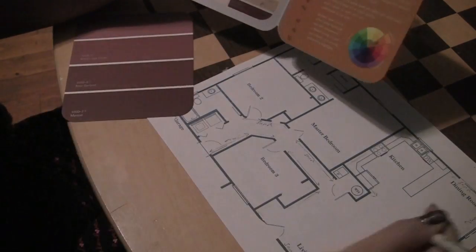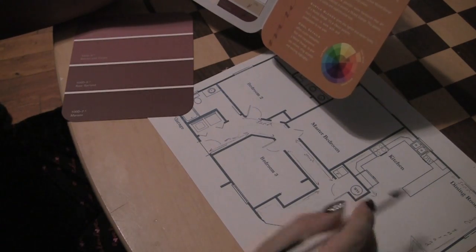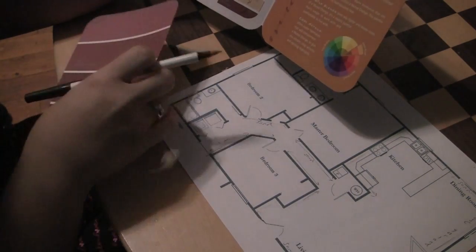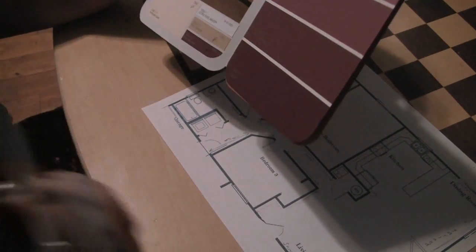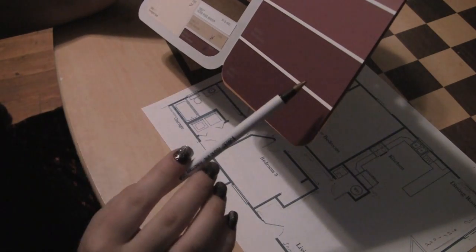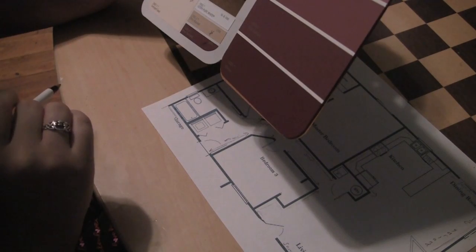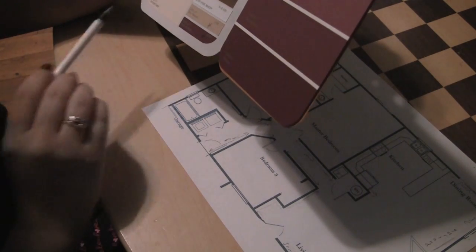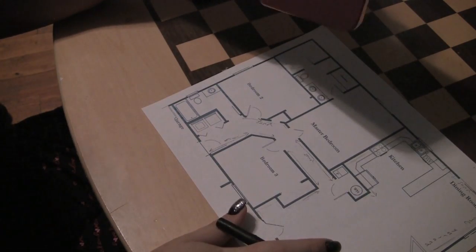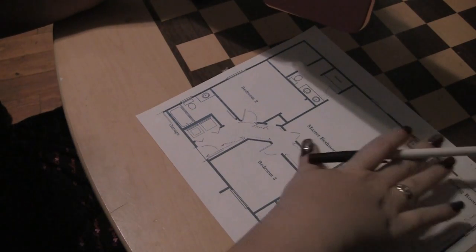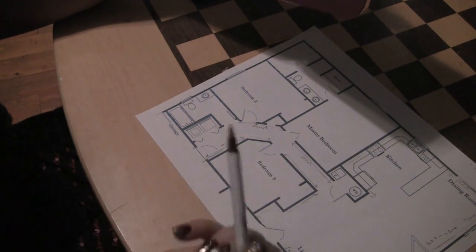Okay, so you've pretty much, that's good with the living room. Yes, so your colors once again are the rose garland, the only natural, and the sand. They're going to be your three colors for the living room, the dining room, kitchen, and then of course parts of the hallway.